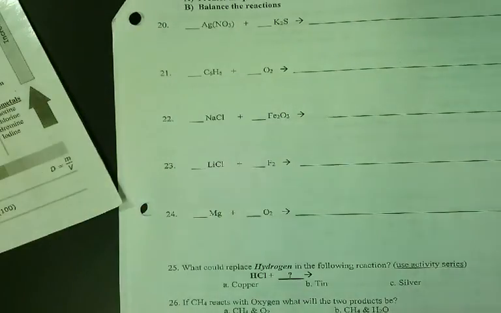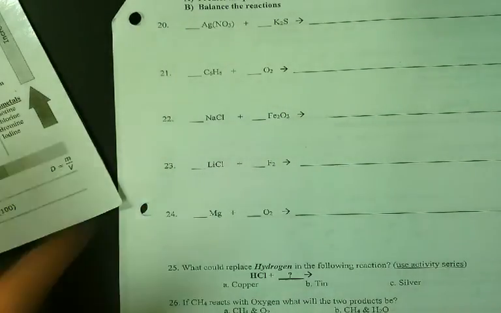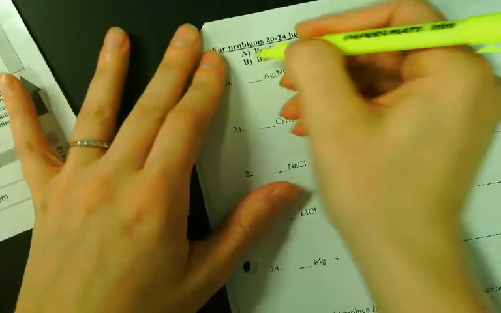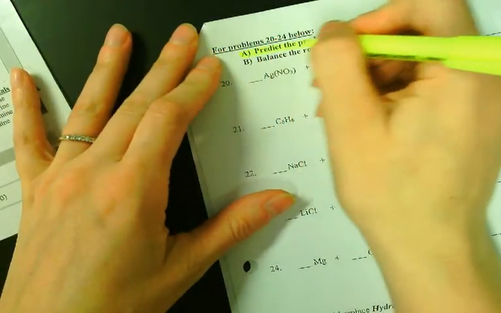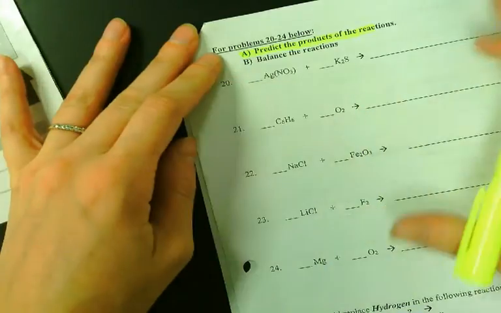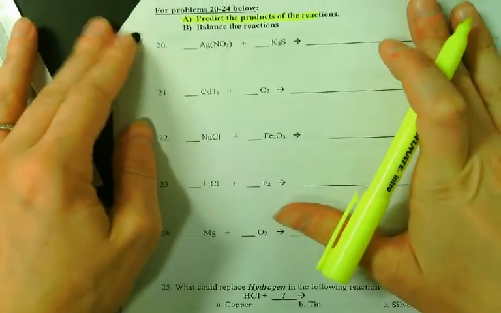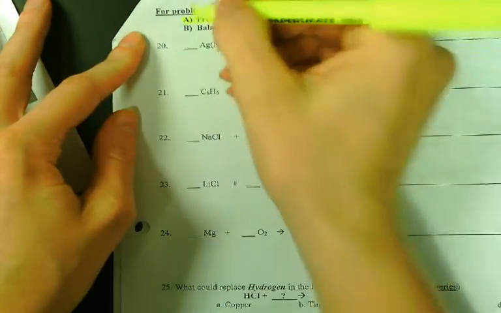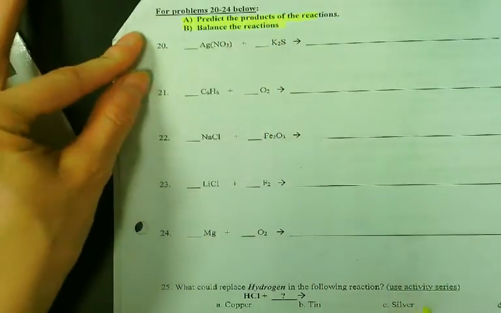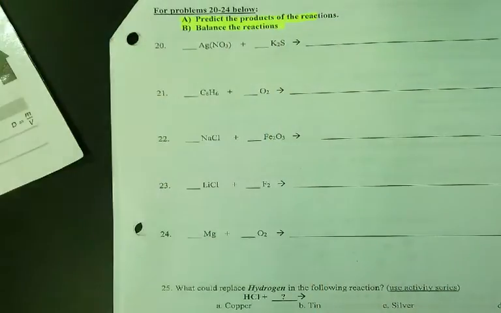Page 3. Alright, now this I'm going to give you more time to work on your own. But there's two things you need to do here, and you do need to do both. It says predict the products, which means fill in the second half of the equations, and then balance the reactions. So 1, 2, 3, 4, 5 problems. You do need to balance all 5 of them. We did try to give you enough room for that.